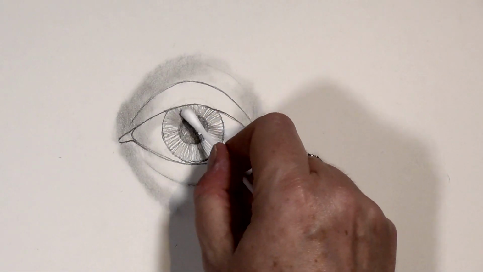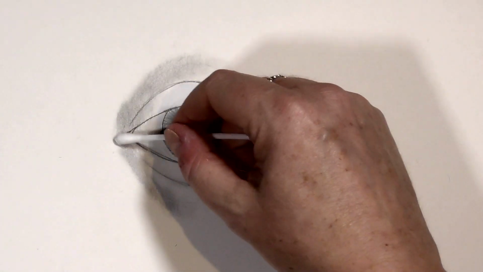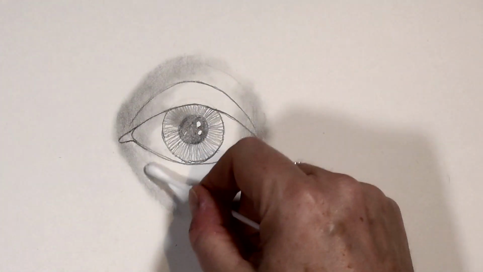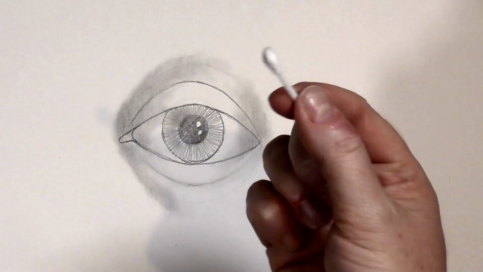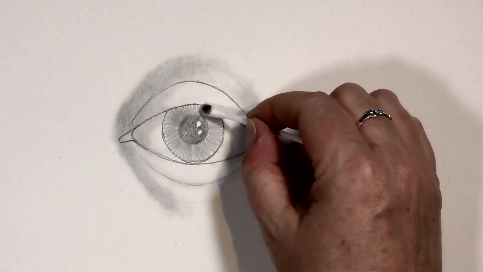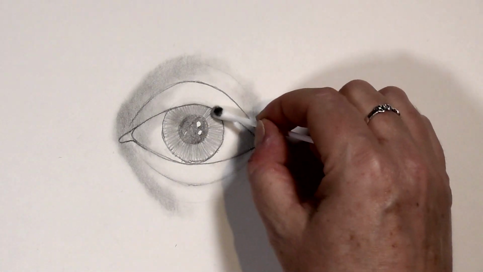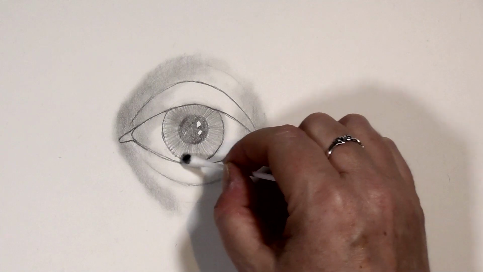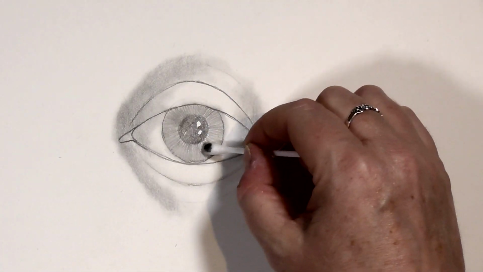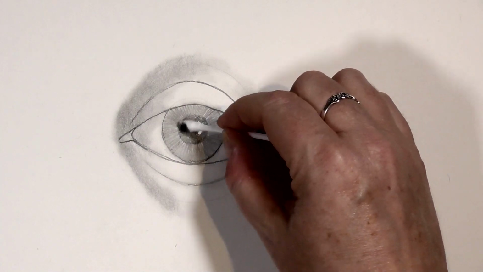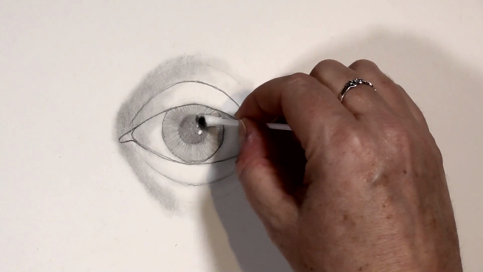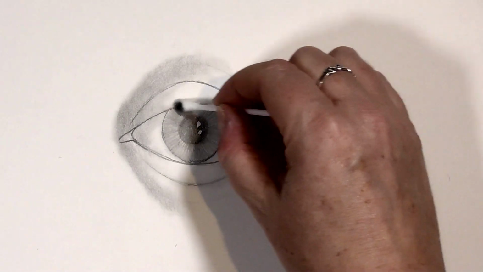And then once I've gone around those outer shadowy areas of tone, I'm going to take my cotton bud around the iris as well and soften off all those lines without getting rid of those bands that I was trying to create to emulate the look of the iris. It's really just to knock it back and soften it all.